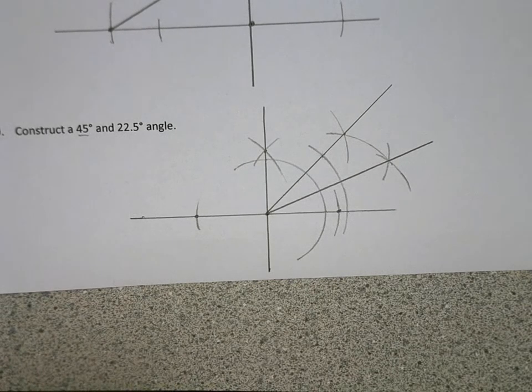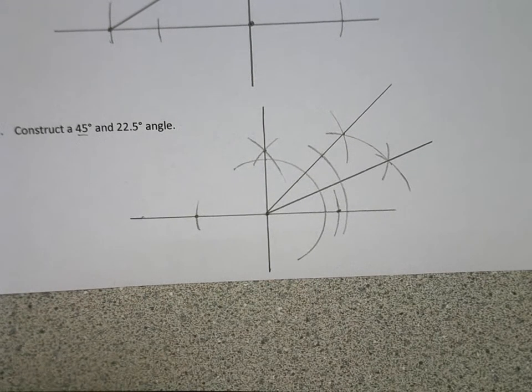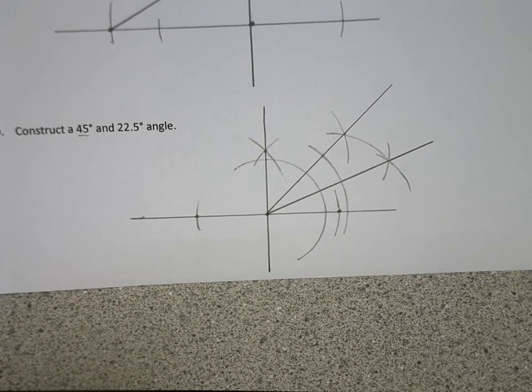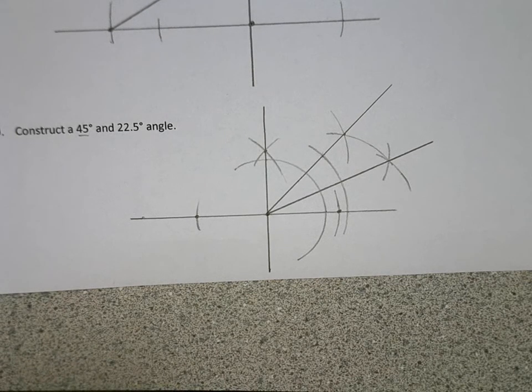But that's the whole unit. So you guys need to know, especially those basic constructions, copying a line, bisecting an angle, copying an angle. So for the test, you have to have the steps memorized. So you need to make sure you practice. Okay?